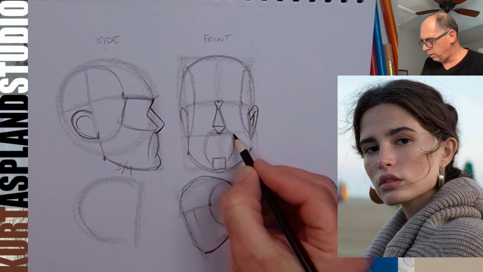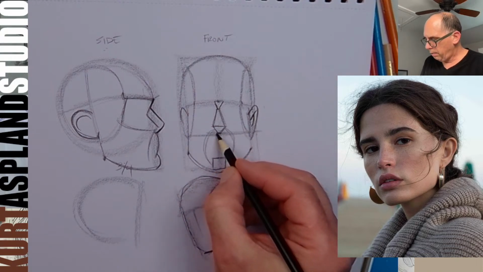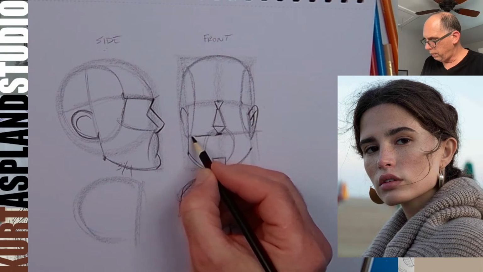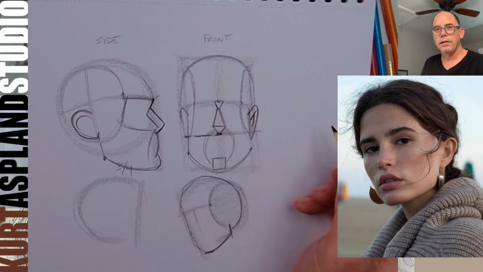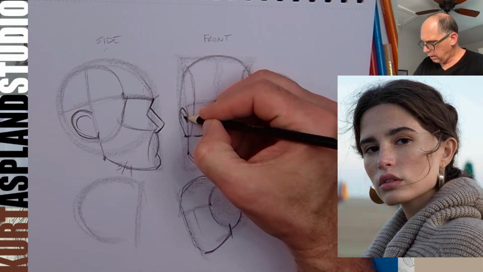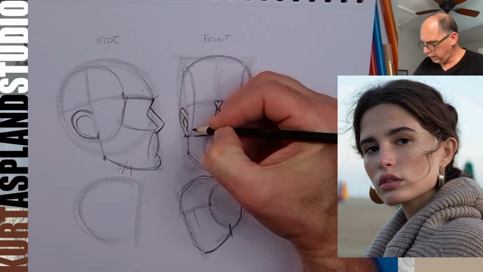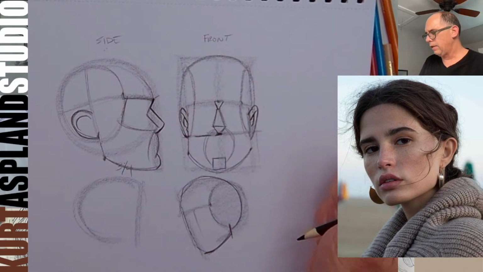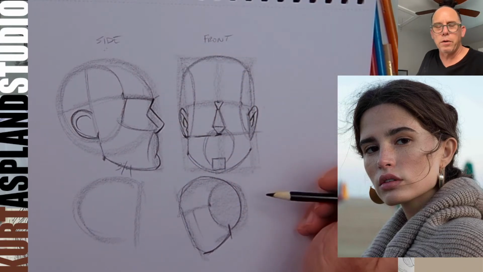Usually the bottom of the nose, cheekbone, bottom of the ear. These are just general. It doesn't always match this, but they're general proportions.